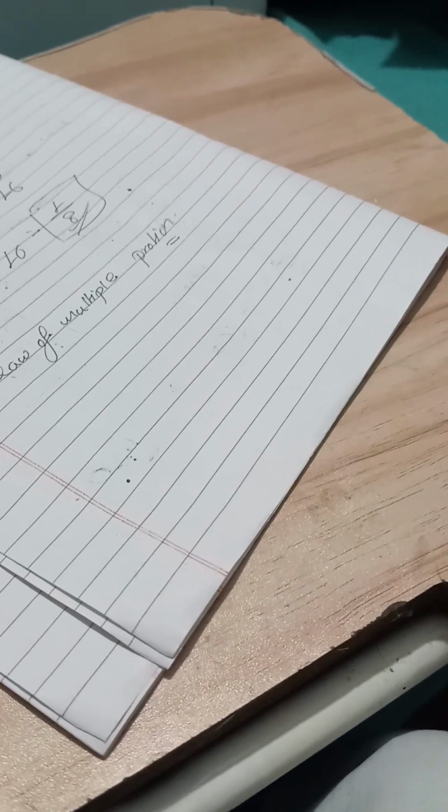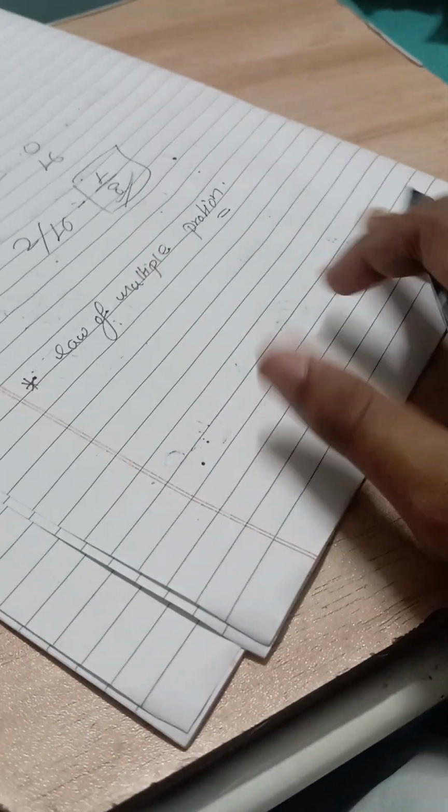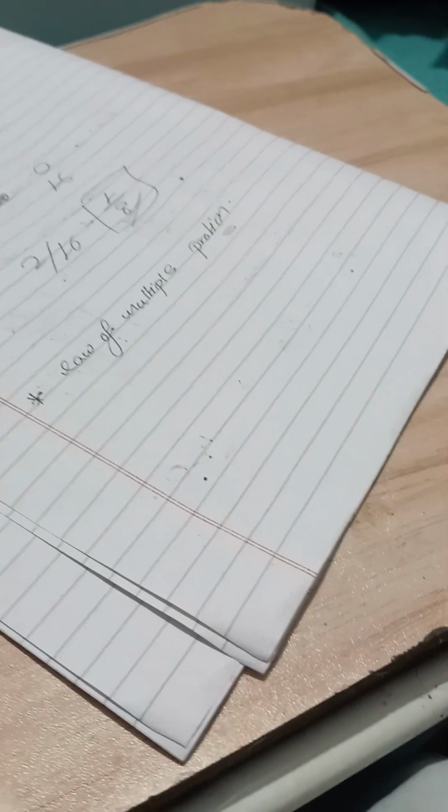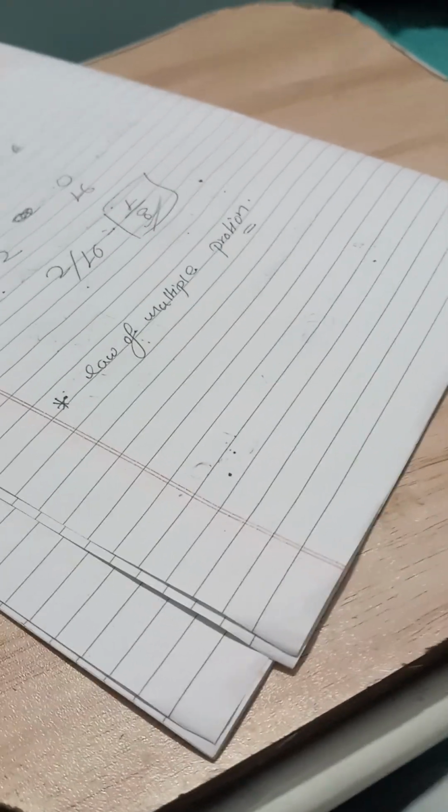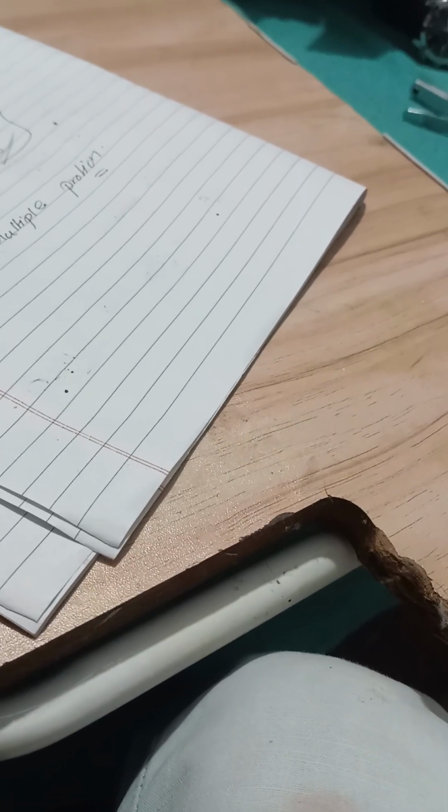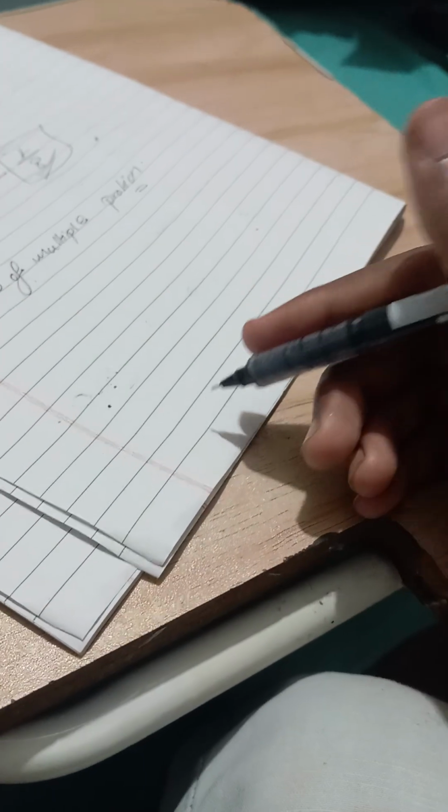Scientists were not as evolved as we are today. Then time passed, and other scientists came and verified things. Science was far behind in history. And what we are talking about is the law of multiple proportion.